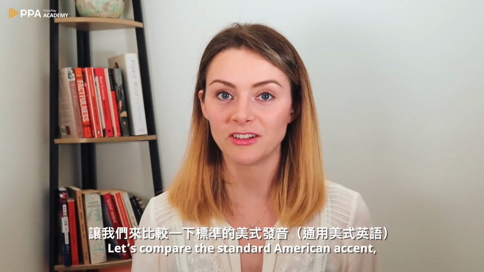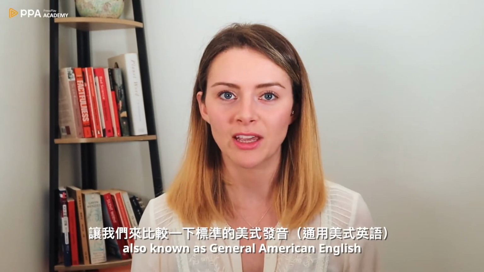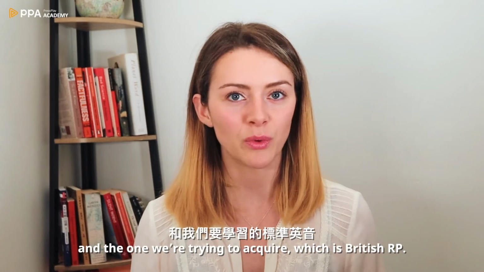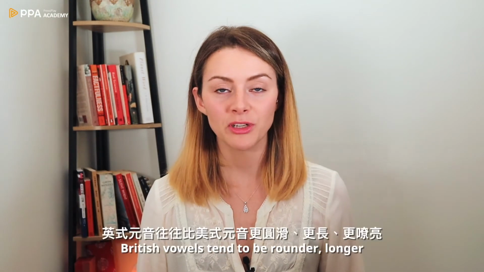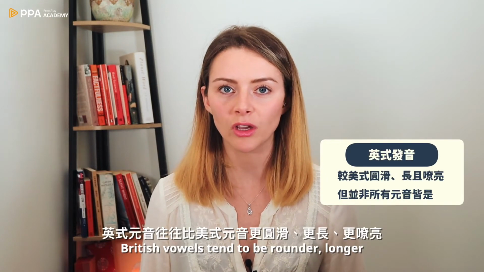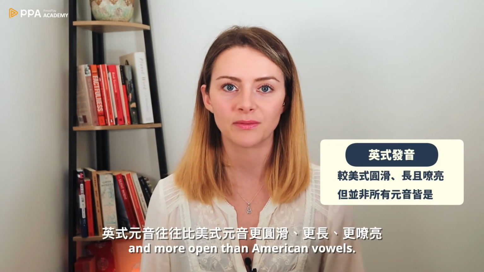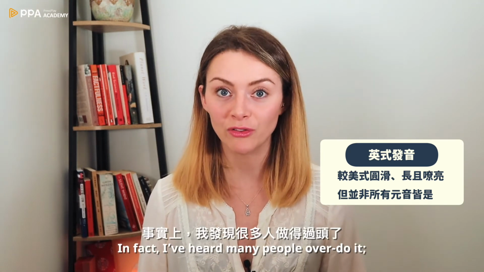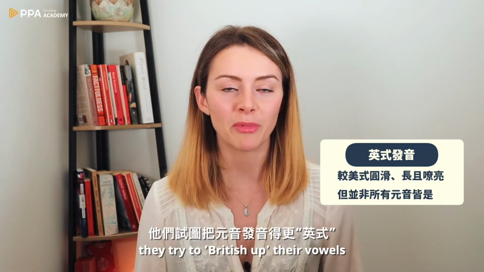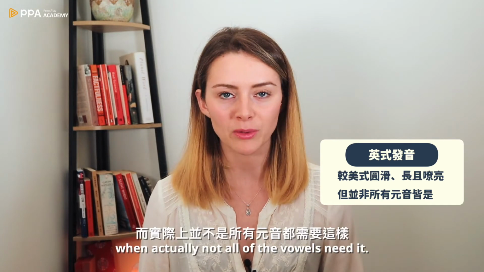Let's compare the standard American accent, also known as General American English, and the one we're trying to acquire, which is British RP. As a general rule, British vowels tend to be rounder, longer, and more open than American vowels. But this doesn't apply to all vowels. In fact, I've heard many people overdo it. They try to British up their vowels when actually not all of the vowels need it.